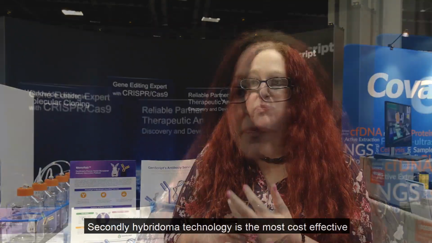There are multiple benefits to hybridoma technology. The first, like I said, is that it's been around since about the early 70s. Because of this, it's gone through a lot of maturation and optimization. And because of this, the FDA actually would rather work with hybridoma technology generated antibodies for therapeutics and diagnostics.